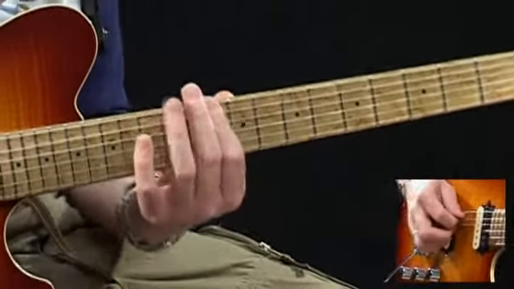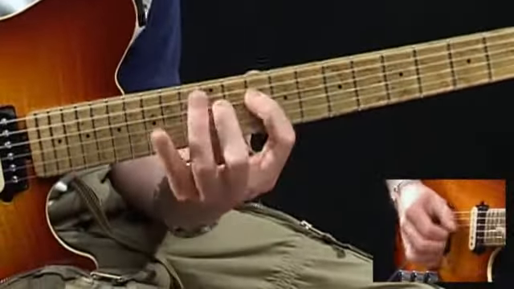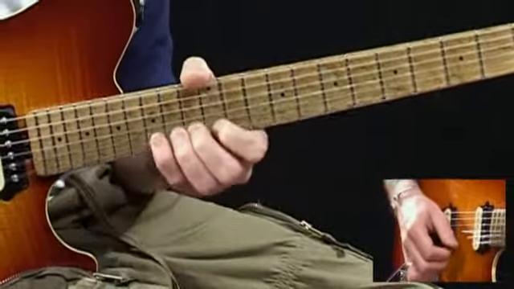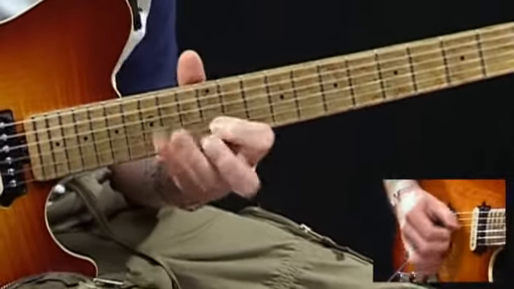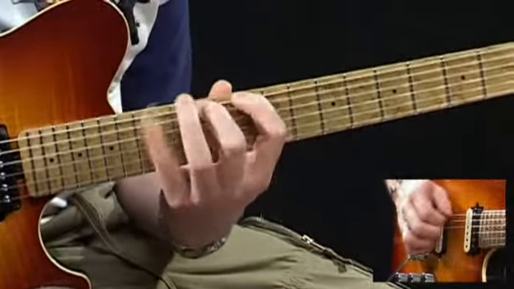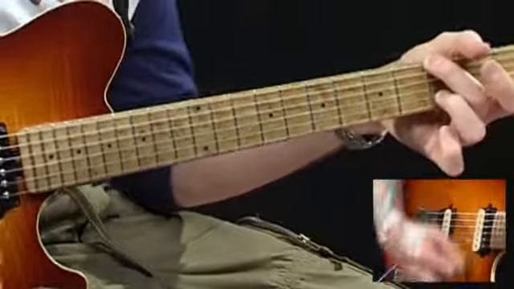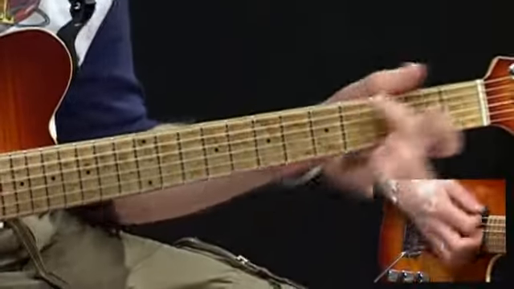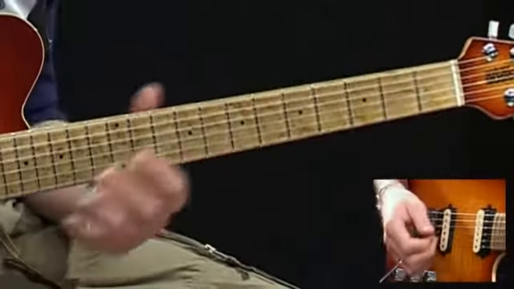Okay, put it together. Back down. You can hear it's all working against this chord.